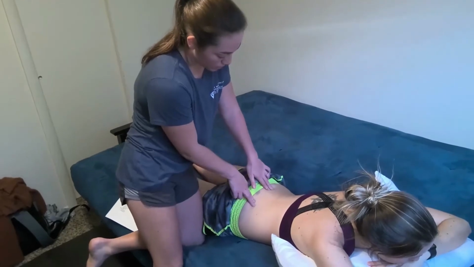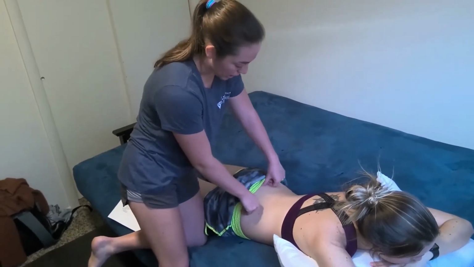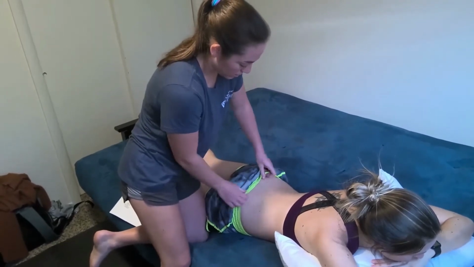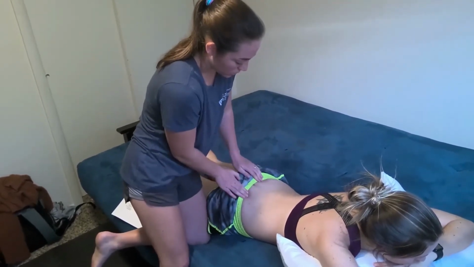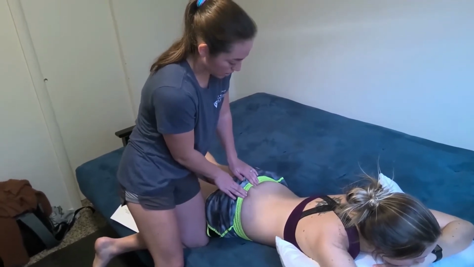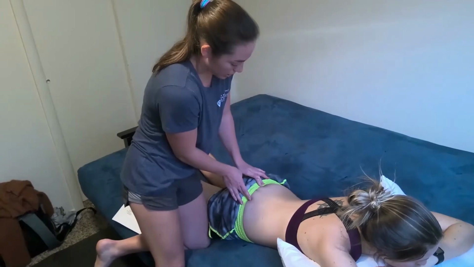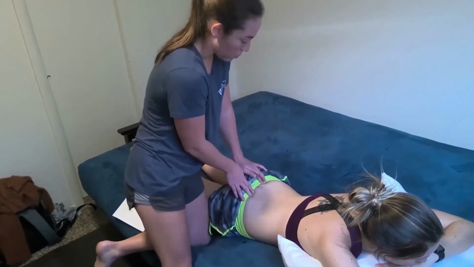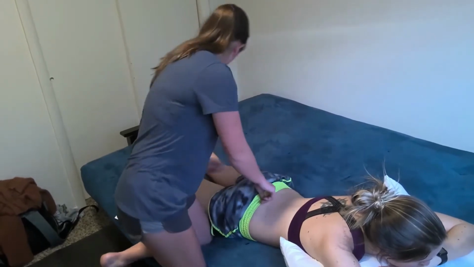The next thing I'll find is the inferior lateral angle of the sacrum. So you can start at the PSIS and work your way down, and you can start feeling the lateral borders of the sacrum. And that'll be it right there. And there are some ligament attachments here, and this will also help you find the coccyx bone.